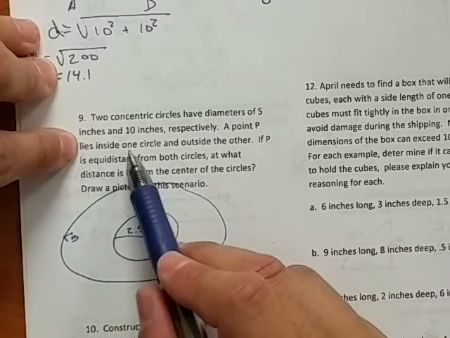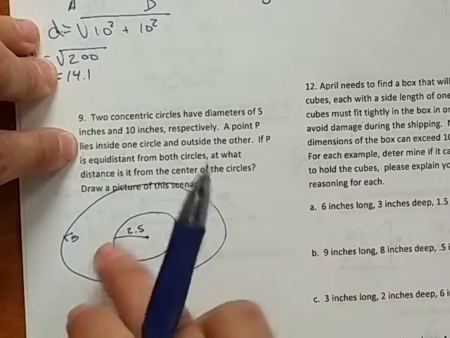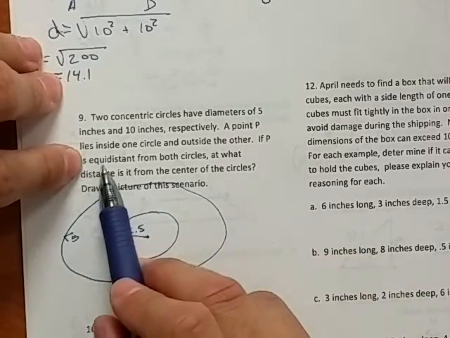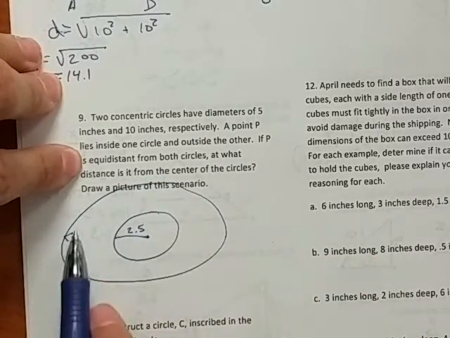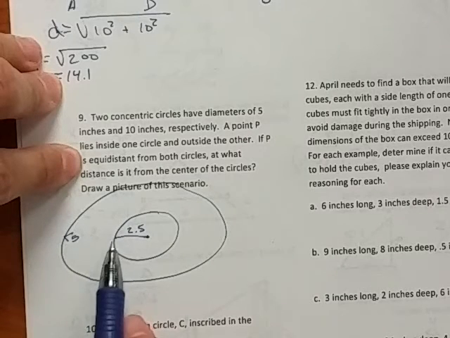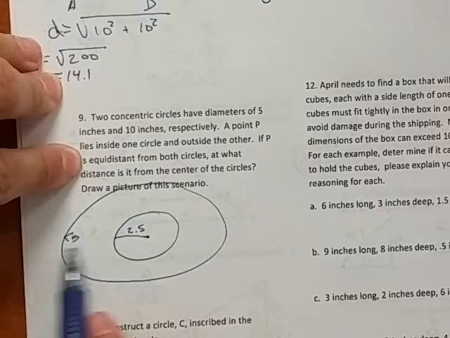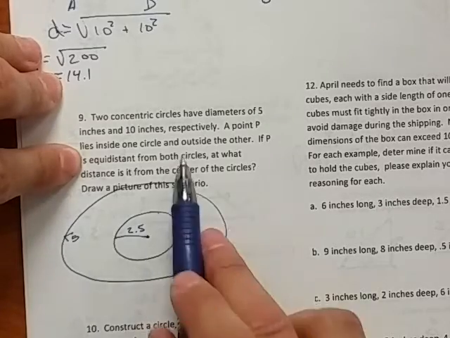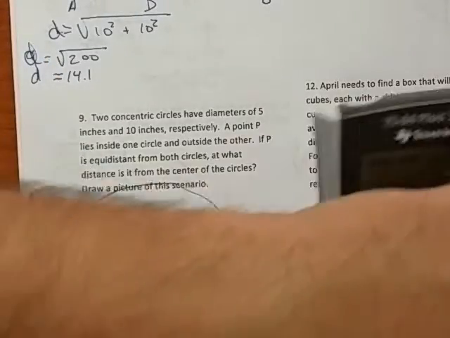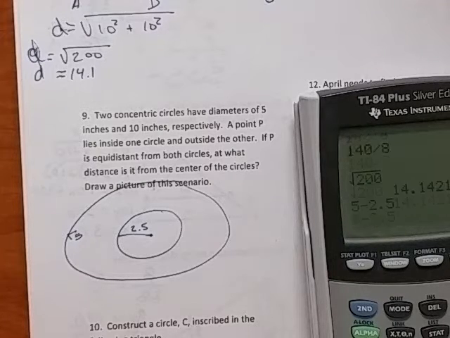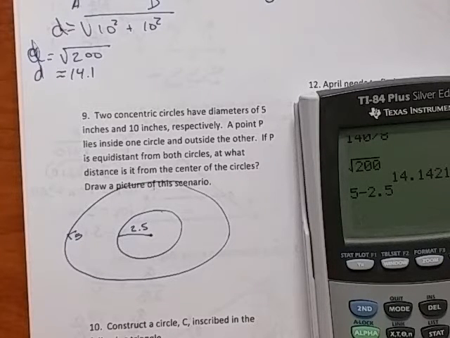Point P lies somewhere in one circle and outside the other, so it's going to be somewhere out here. If P is equidistant from both circles, so that means it's going to be the same distance. So I'm going to actually, from 5 to 2.5 right here, I'm going to take that and divide by 2. So equidistant means it's the same distance back and forth. So it's going to be 5 minus 2.5 is going to be 2.5, and I'm going to divide that by 2.